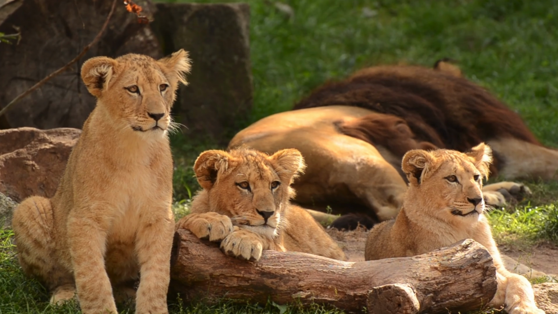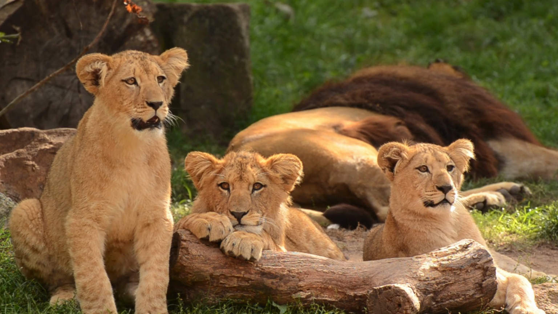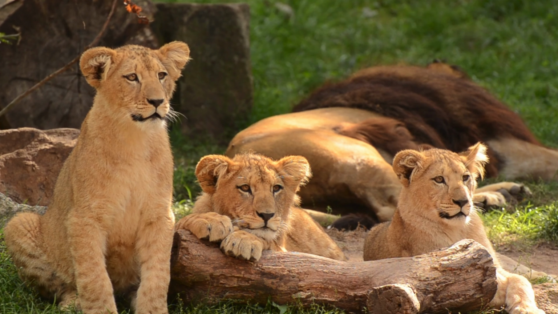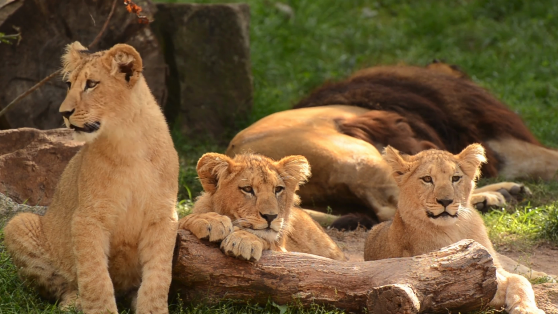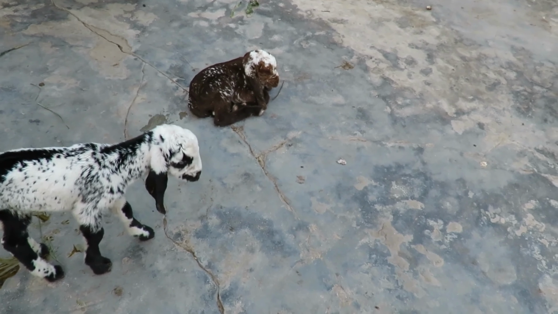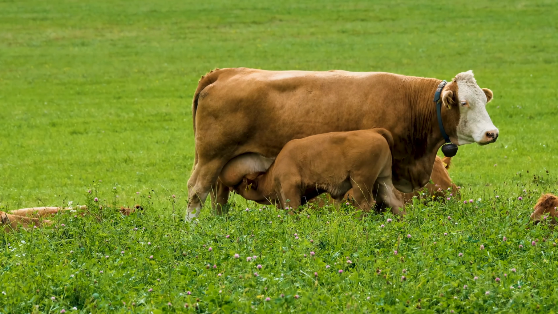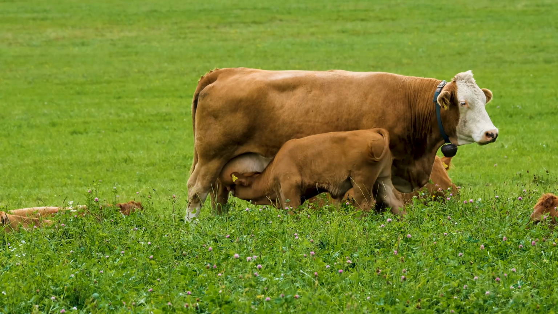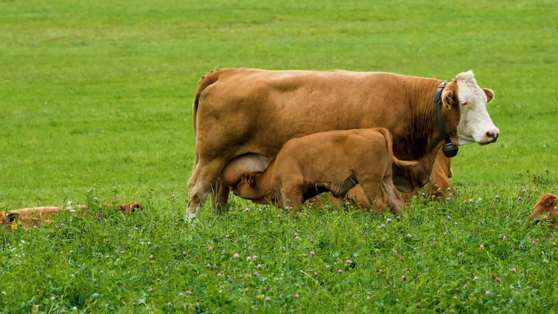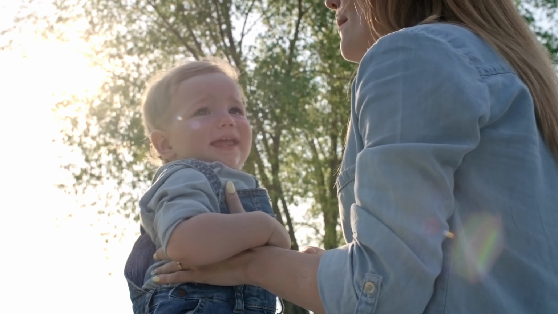Mammalian reproduction is a complex and fascinating process that varies significantly among different species. Most mammals give birth. For example, lions give birth to cubs. Goats give birth to kids. Cows give birth to calves. Humans give birth to babies.